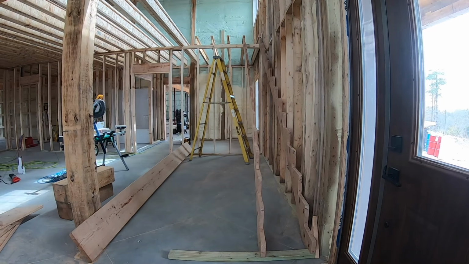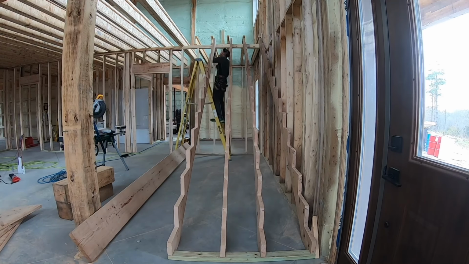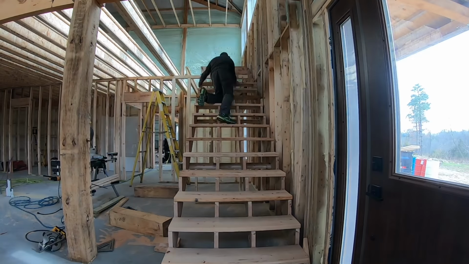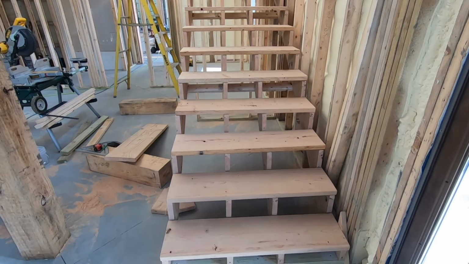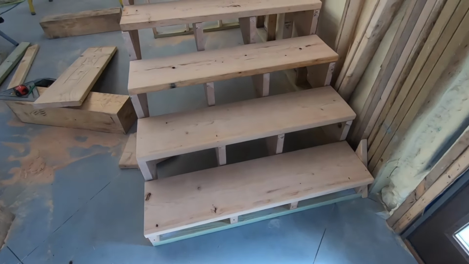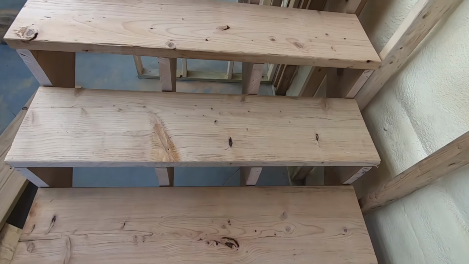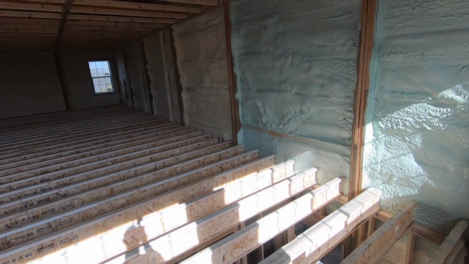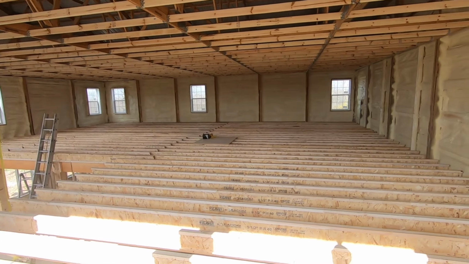So I'm gonna get the other stringers up there, and then I'm gonna start putting some temporary treads on there so I can start getting plywood up to the top. Alright, so all of the temporary treads are cut. I'll just screw them on so I can get them off pretty easy. But man, these feel pretty nice. And into the upstairs. Got a lot of framing to do up here. This is gonna be sweet.